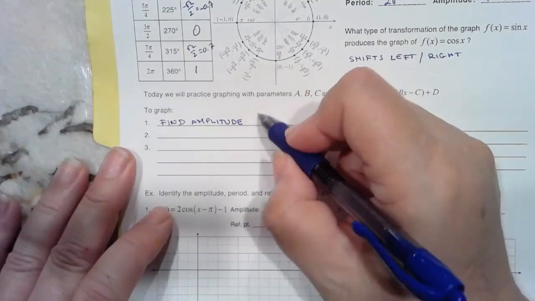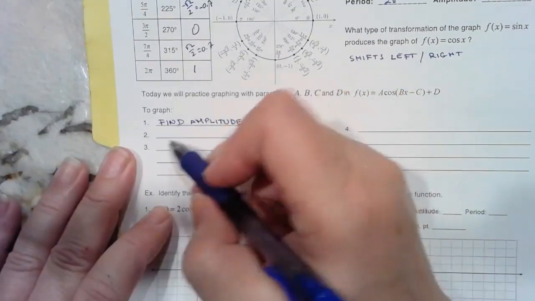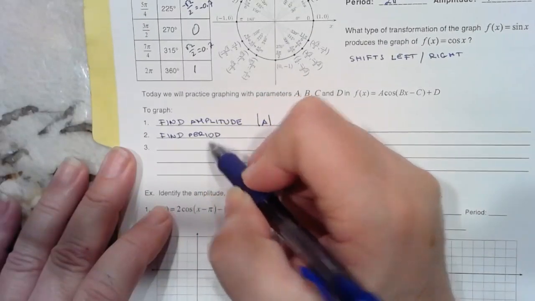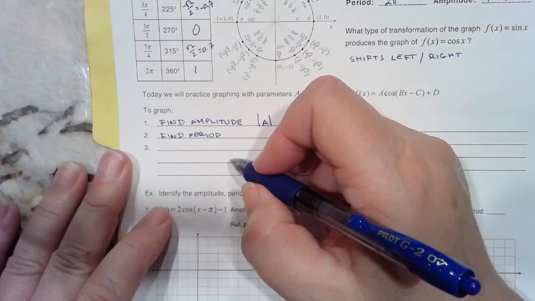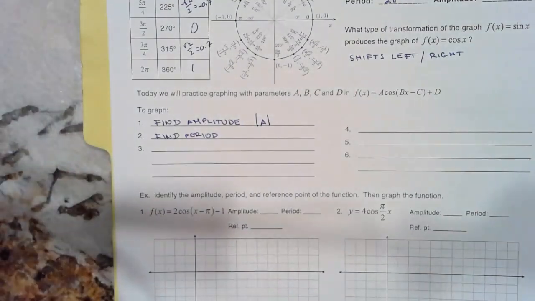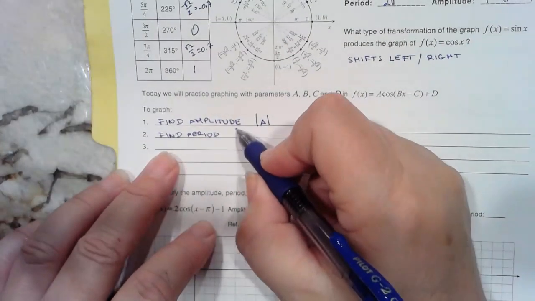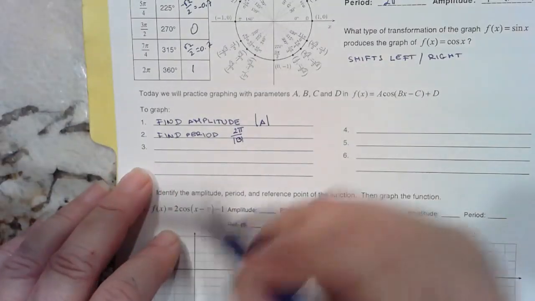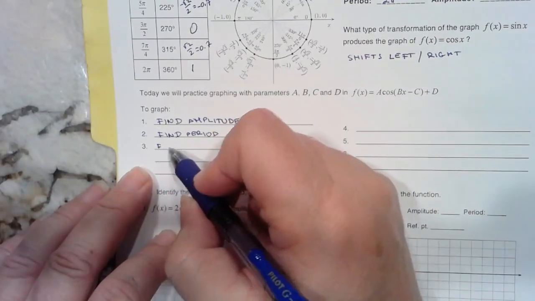So find amplitude, that's the absolute value of A. You find your period, and the period is going to be 2 pi over the absolute value of b. And then you're going to find the reference point.